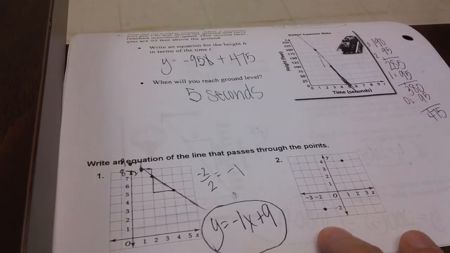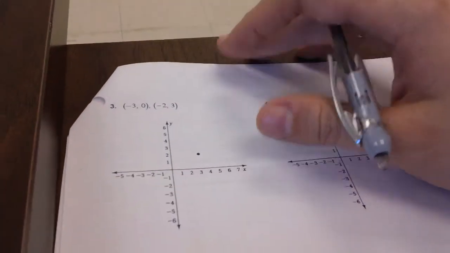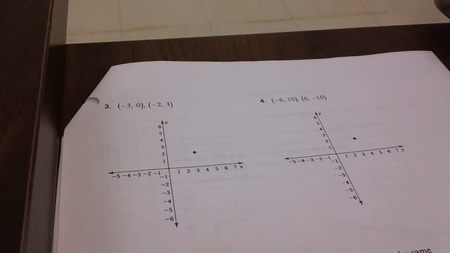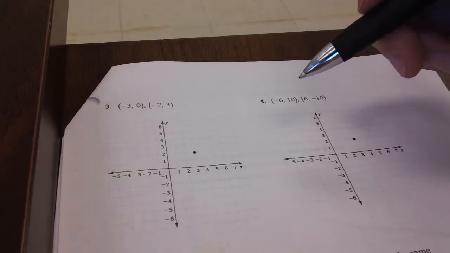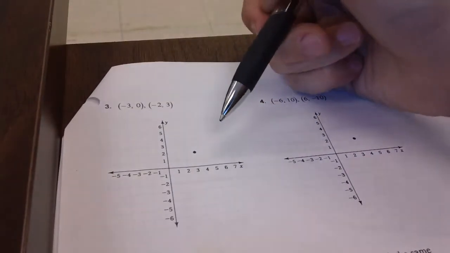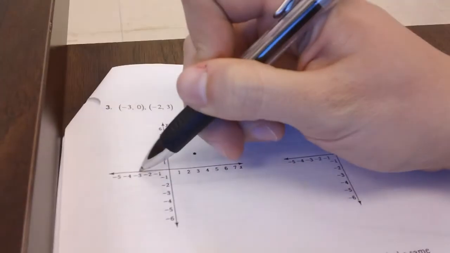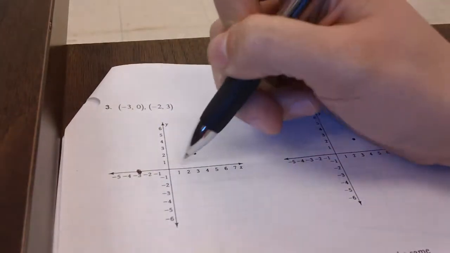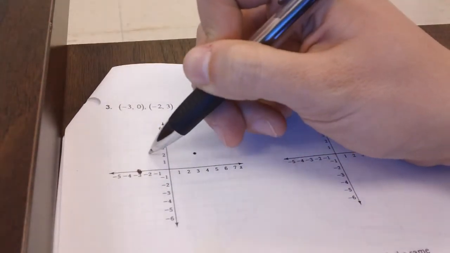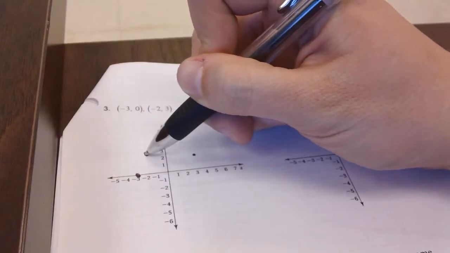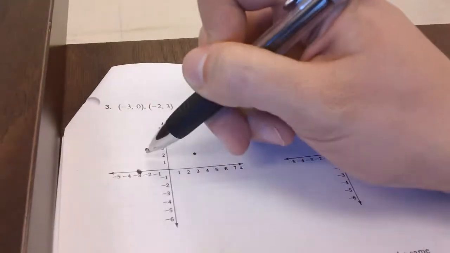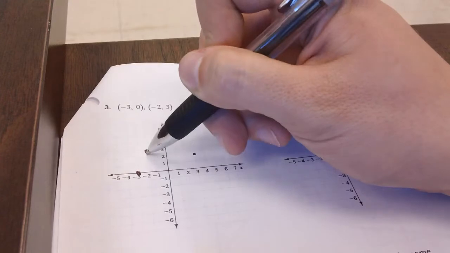So you can do the same thing for number 2. On number 3, again, ignore the random dot. You're going to use the 2 points that are given. So -3, 0. -2, +3. So these are my 2 points.